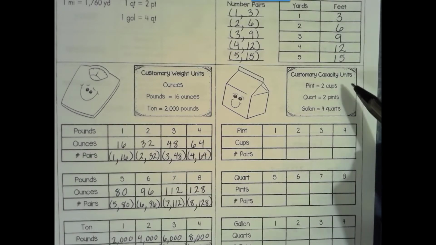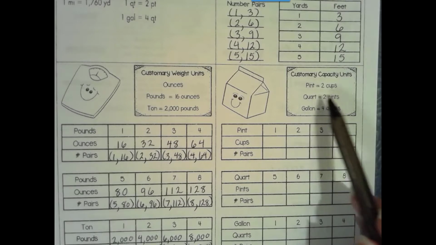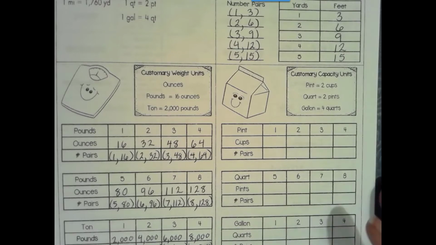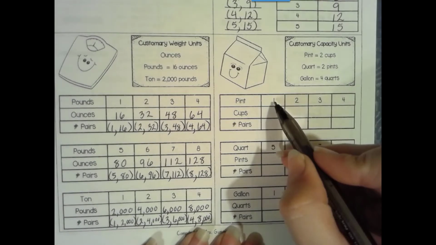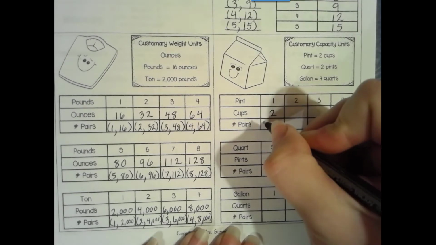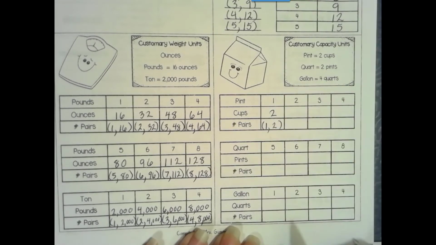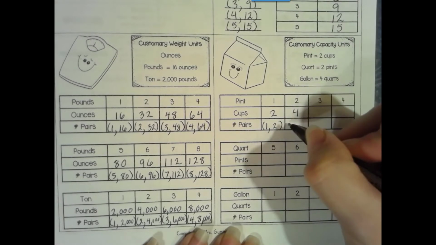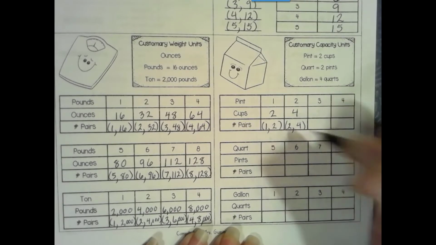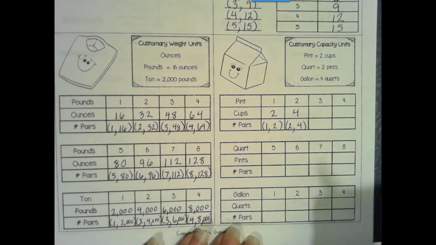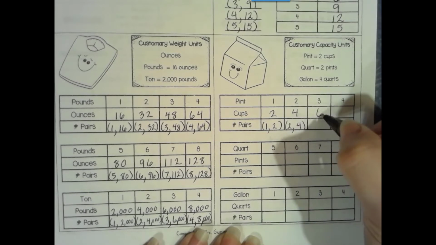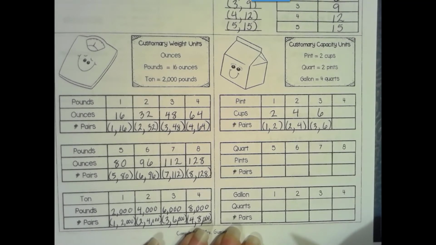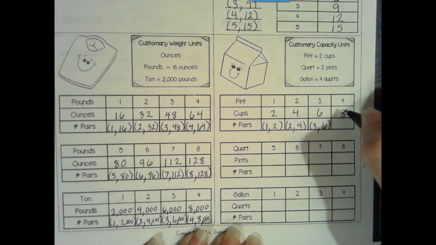Okay, now with our customary capacity, 1 pint equals 2 cups, 1 quart equals 2 pints, 1 gallon equals 4 quarts. So if I have 1 pint, then I have 2 cups. So our pair, for every 1 pint, there's 2 cups. 2 pints would be 4 cups. So every 2 pints, there's 4 cups. In 3 pints, there's 6 cups. And then in 4 pints, there's 8 cups.